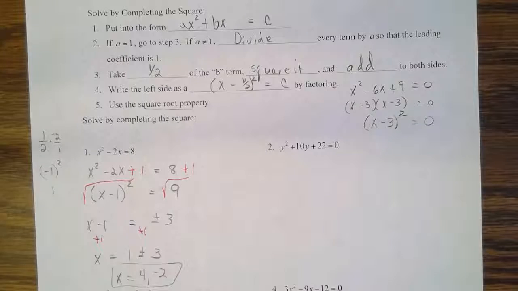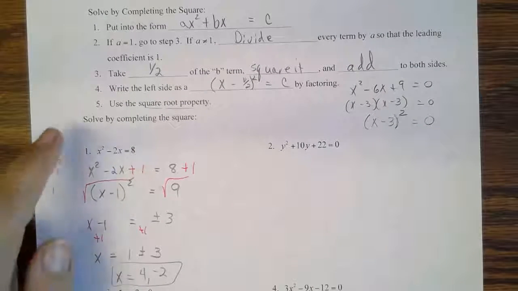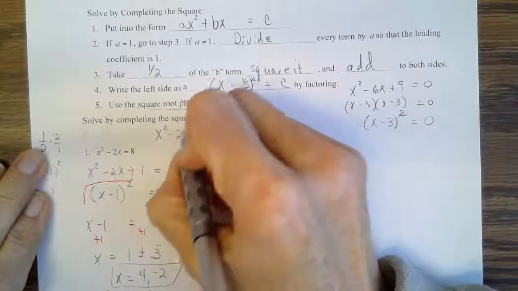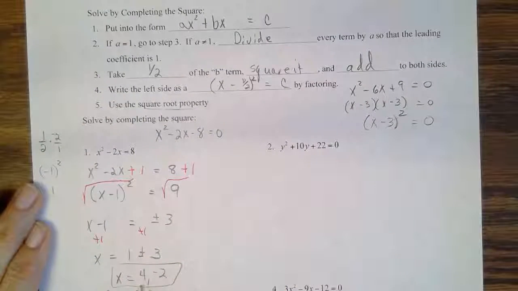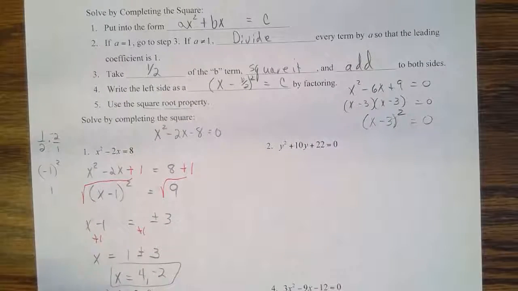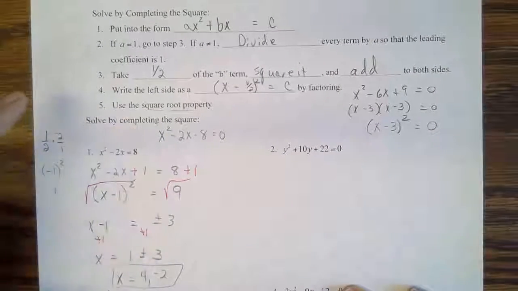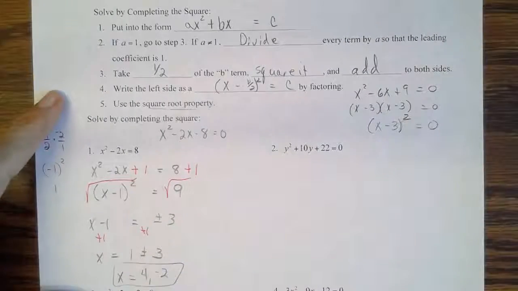Now this example is the most simple. It would have factored, but remember, what I'm saying is if I didn't, there are factors of 8 that add up to 2, and they would be negative 4 and positive 2, and I could have factored that. That's not the point of the exercise. The point of the exercise is to solve by completing the square, which is what we did. So this was kind of a simple problem. Let's move on to a more difficult problem.